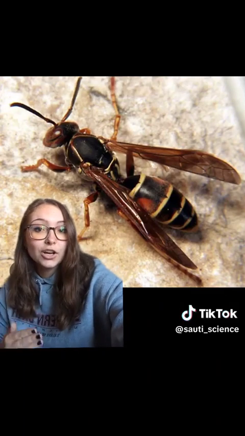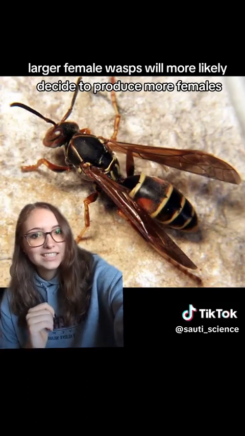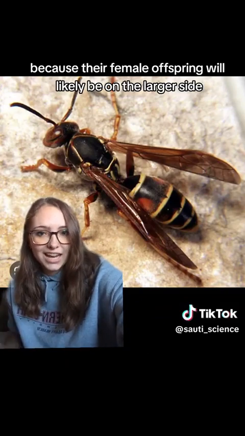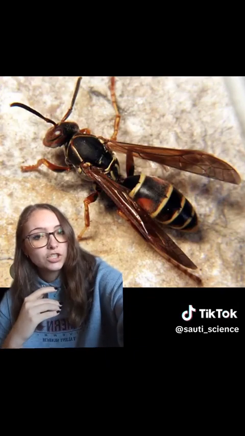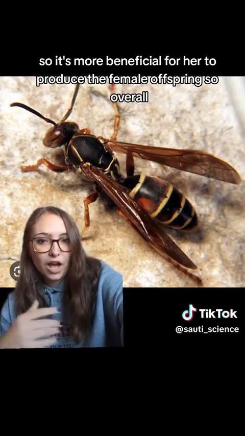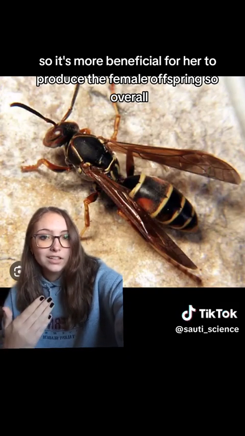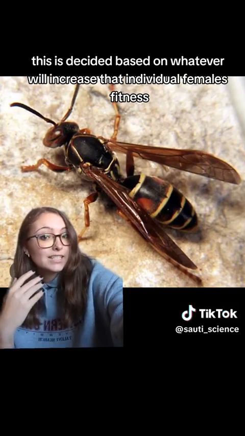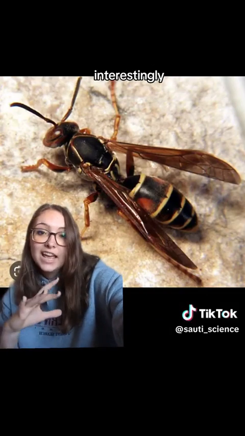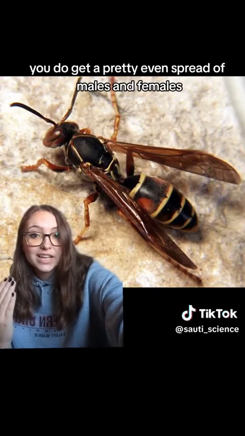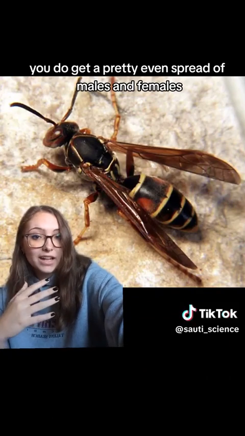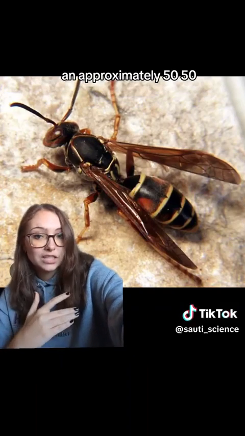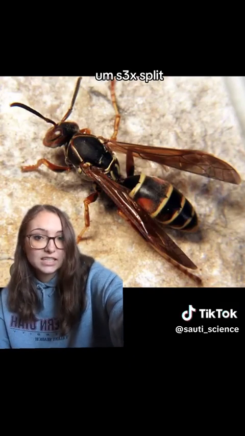On the flip side, larger female wasps will more likely decide to produce more females, because their female offspring will likely be on the larger side and thus have more mating success. So it's more beneficial for her to produce the female offspring. So overall, this is decided based on whatever will increase that individual female's fitness more. However, interestingly, in the overall population, you do get a pretty even spread of males and females, so this tends to actually just basically even out over time into an approximately 50-50 sex split.